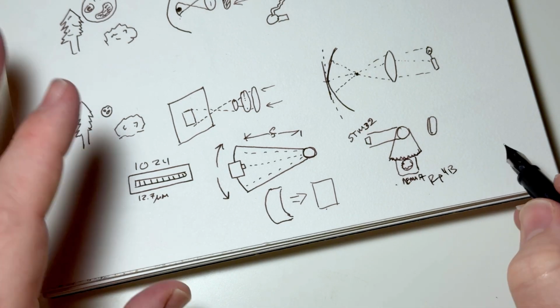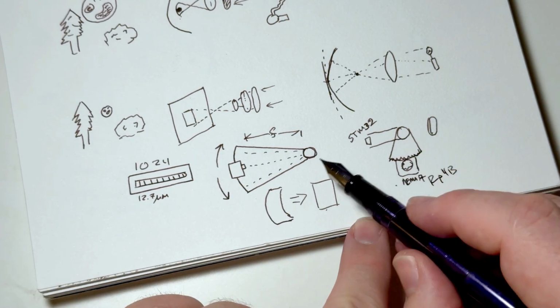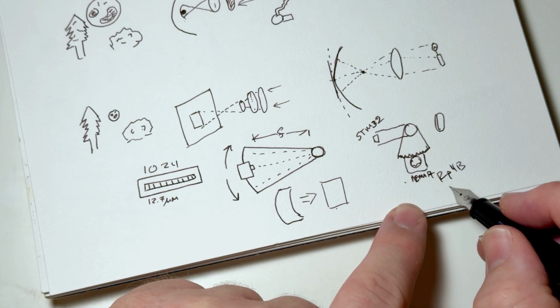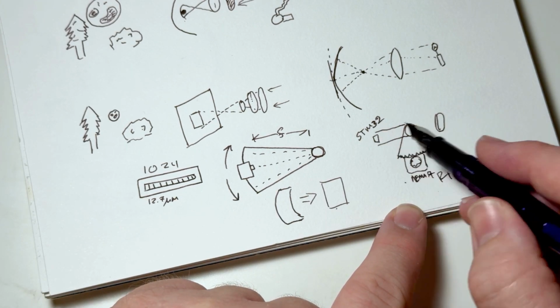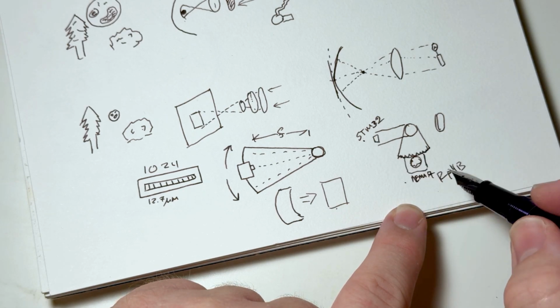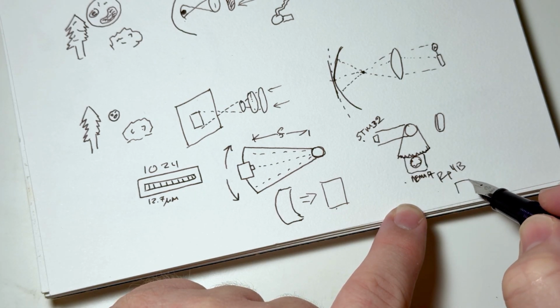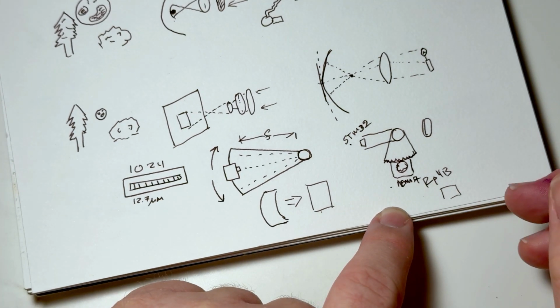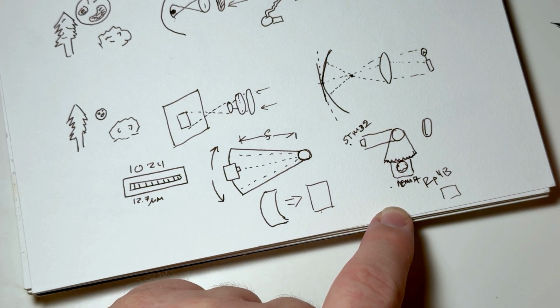And I'm hoping that using an RP4, I can try and correlate the incoming data from here to build an image as I go. I'm sure there's other ways to do it, but I'm more familiar with Raspberry Pi. So that's the way I'm thinking.